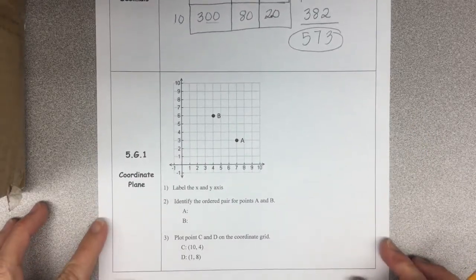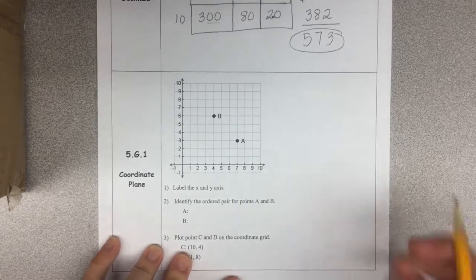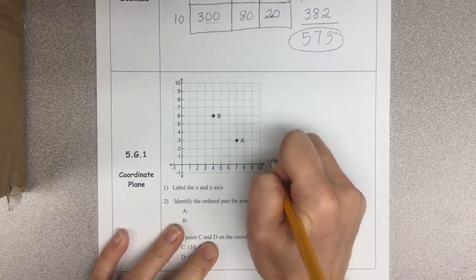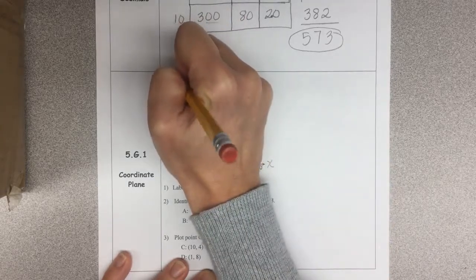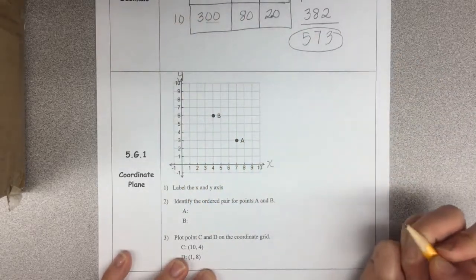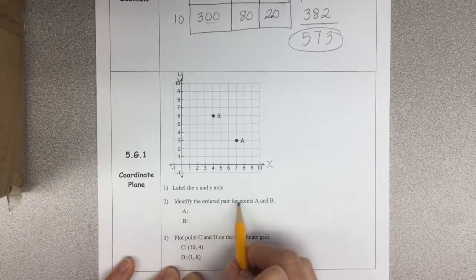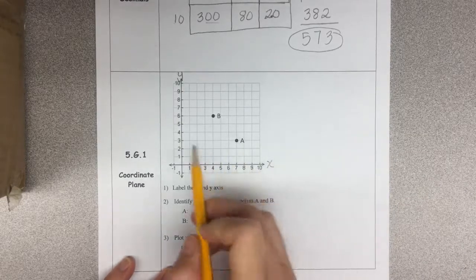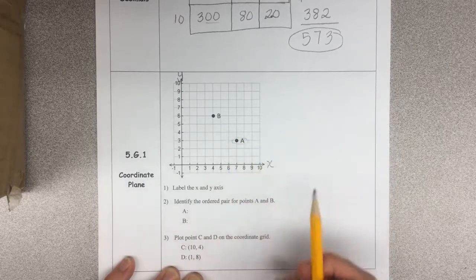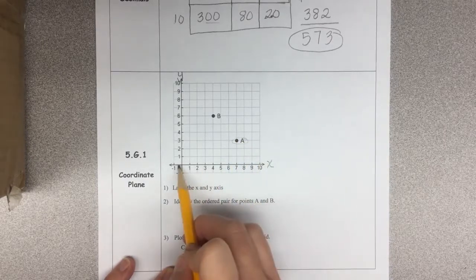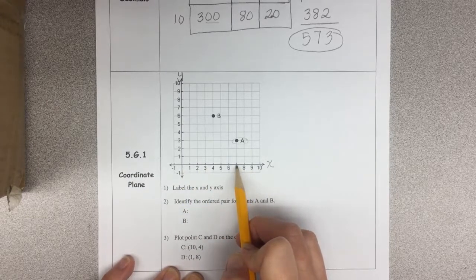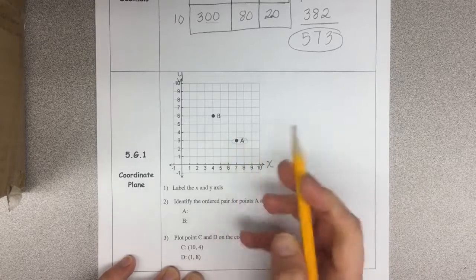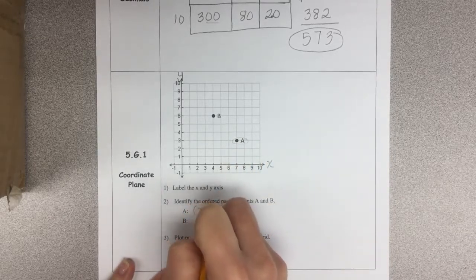Coordinate plane. Label the x and y axis. The x-axis is your horizontal axis, while the y-axis is your vertical axis. Identify the ordered pair for points A and B. Well, let's look at point A here. When we're identifying ordered pairs, we go across the x-axis first, so we get to 7, and then we go up the y-axis to 3. So the ordered pair would be 7, 3.